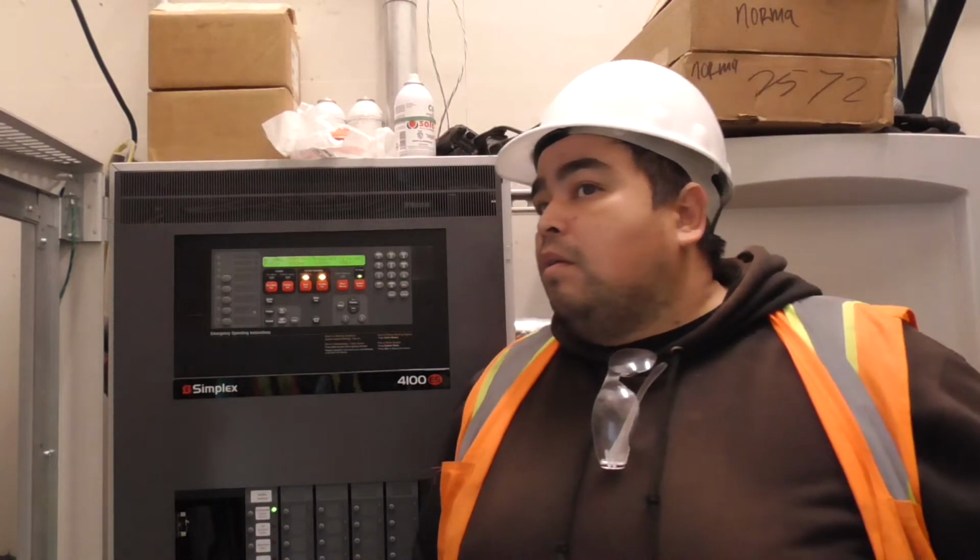Would you be able to disable it from that other panel that you linked to?